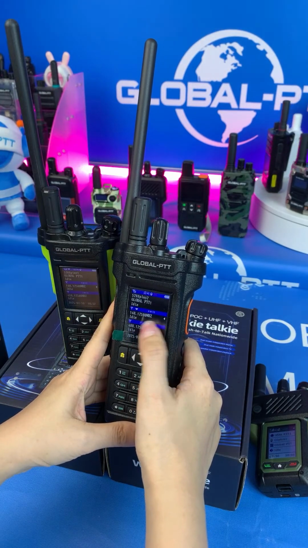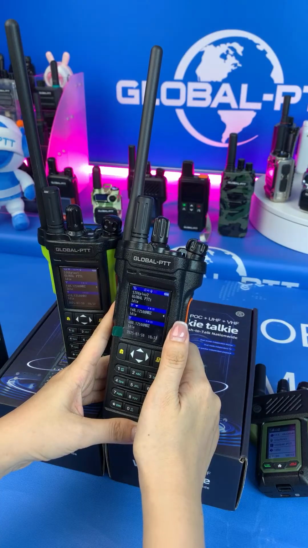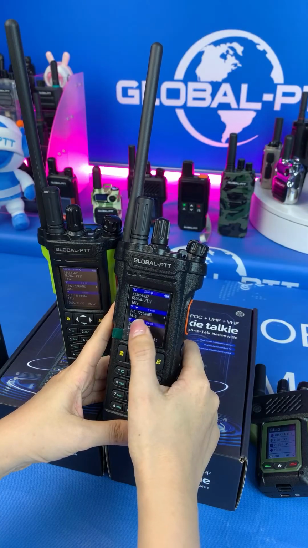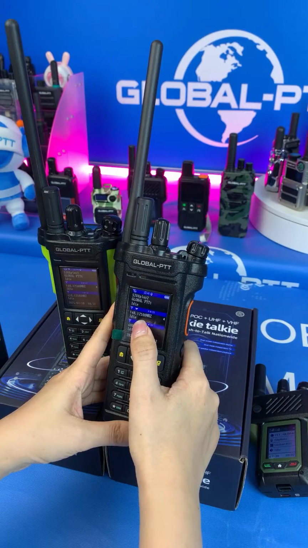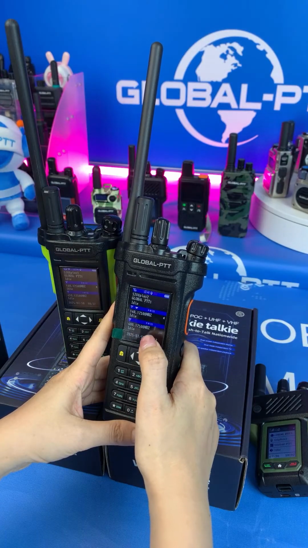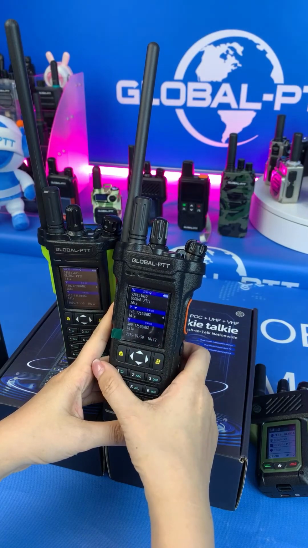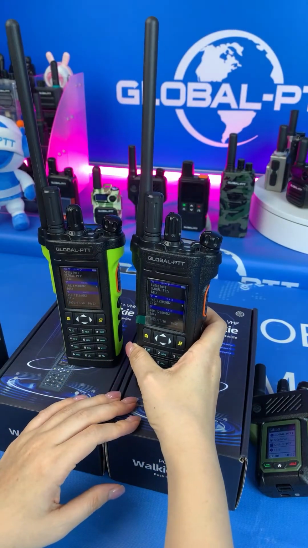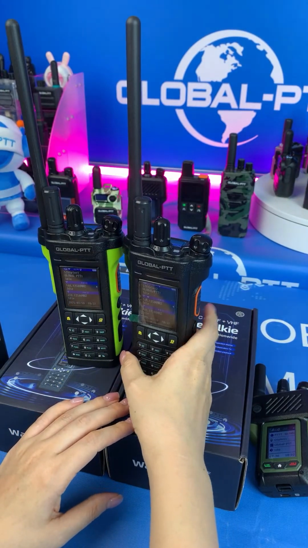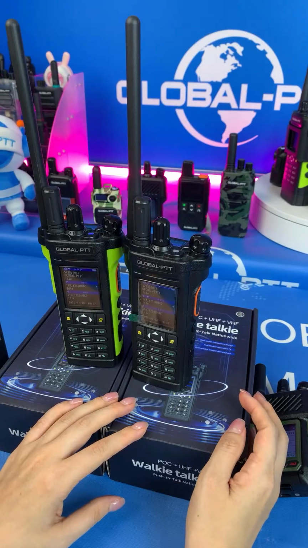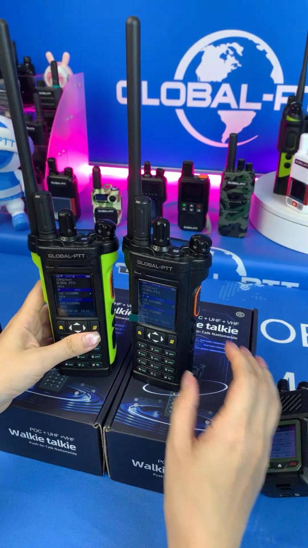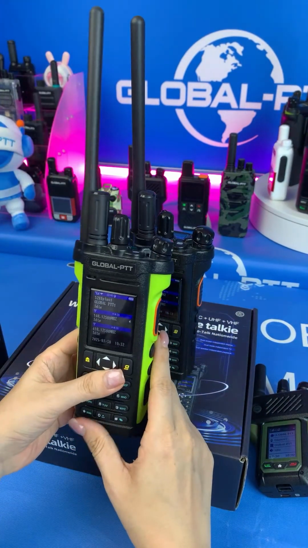The frequency we set here on the 5288 plus model, black color, is 140.12500, and the tone is 67 hertz. The RX tone and the TX tone are both 67. Now I have another one, the green color.